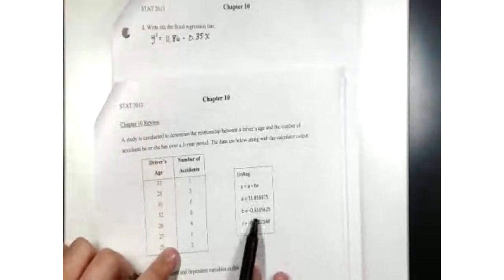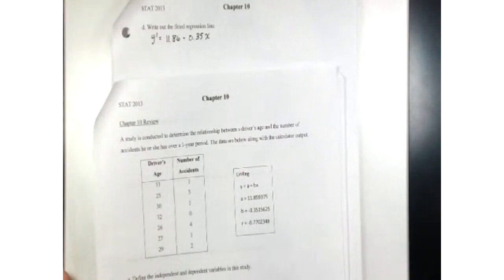And you can find these right here in your calculator by doing what I did earlier. Just running that linear regression t-test and identifying what is x and what is y.